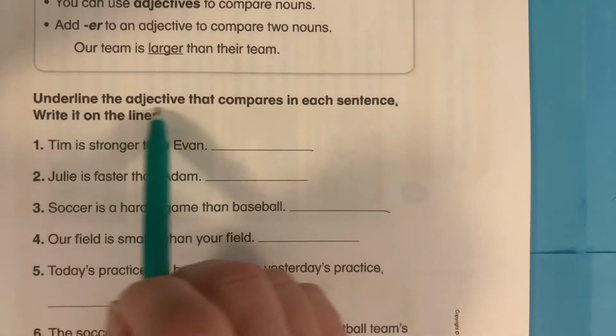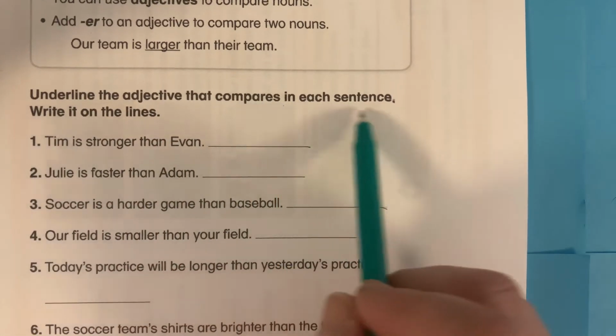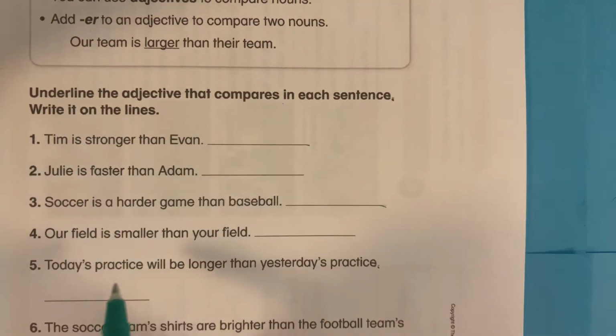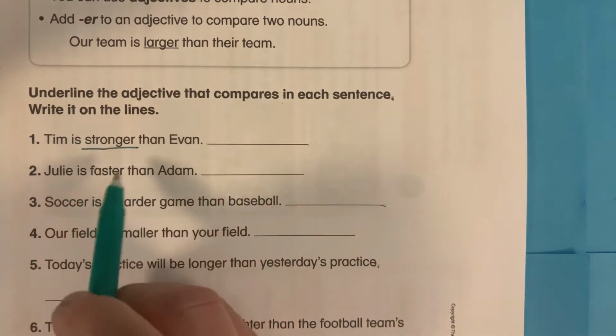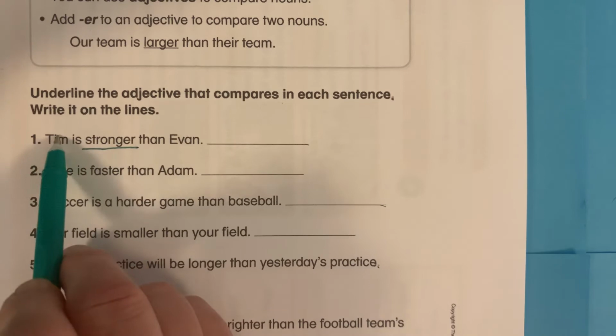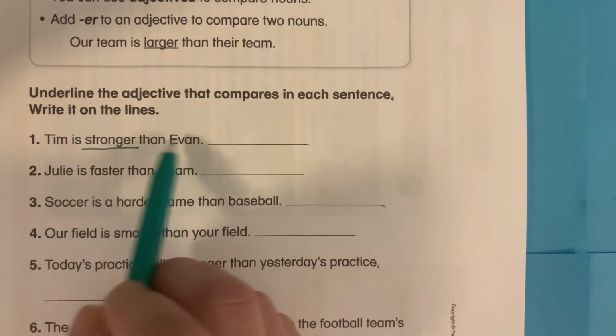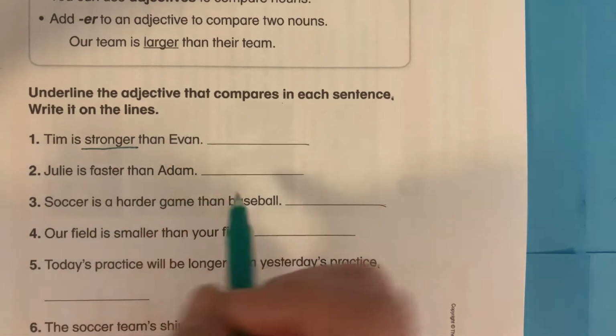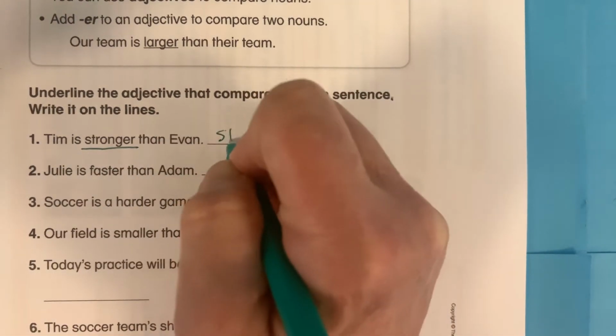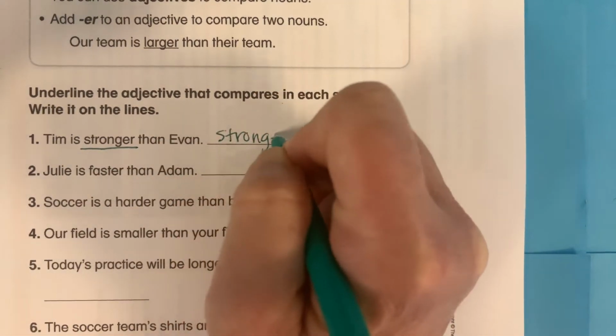Underline the adjective that compares in each sentence and write it on the lines. So we see ER on this one, stronger. So strong describes Tim and strong describes Evan, but it says that Tim is stronger than Evan. So you underline it and then write it.